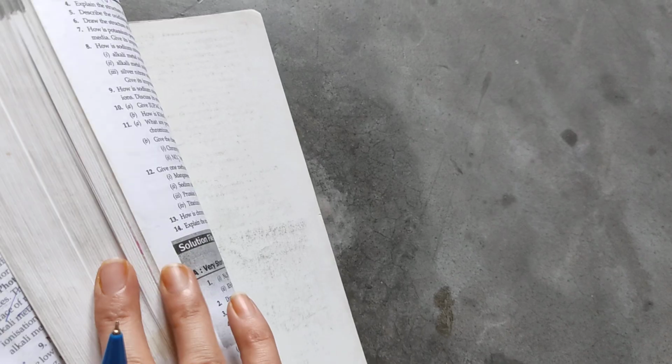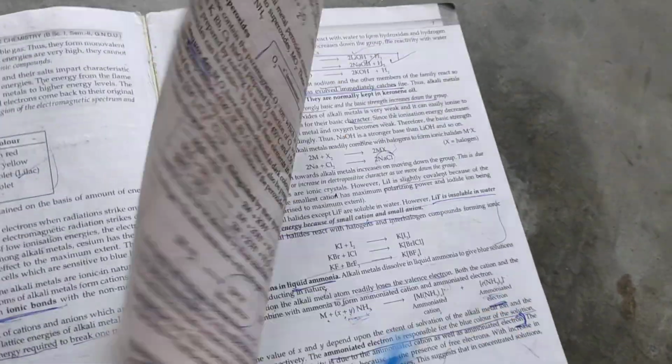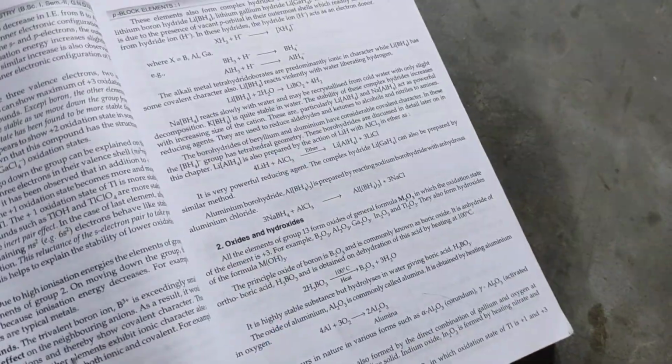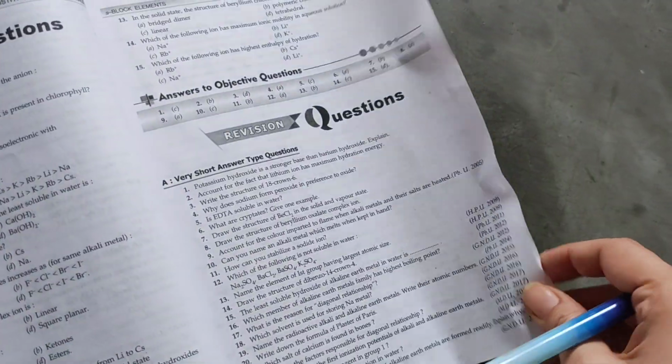Let me have a look. Is there any empty page in here? Wait a minute. Let me check if there is any empty space. There I can tell you how to write points.